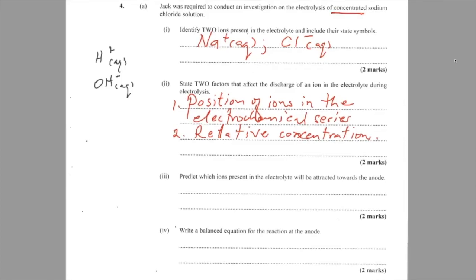Part 3, predict which ions present in electrolyte will be attracted towards the anode. So what I normally do here, or recommend that we do, we just remind ourselves what the anode is. The anode is the positive electrode. So opposites attract, so we'll expect the negative ions, aka the anions, to be attracted to the anode.